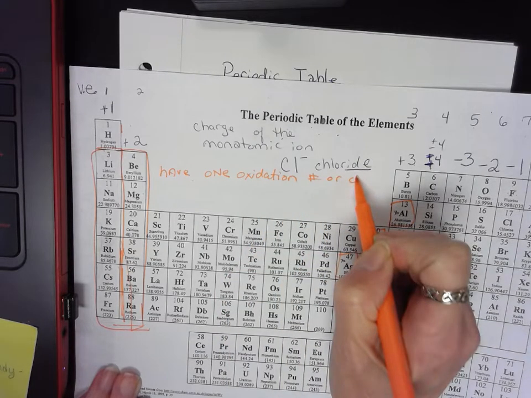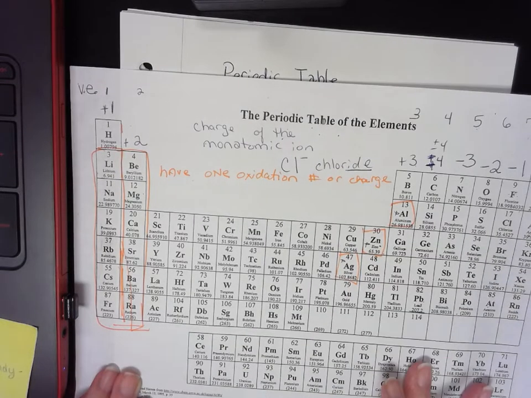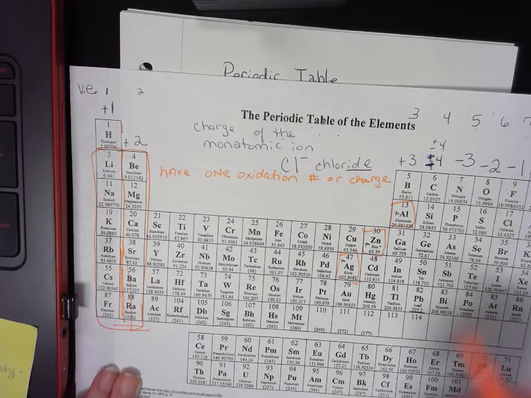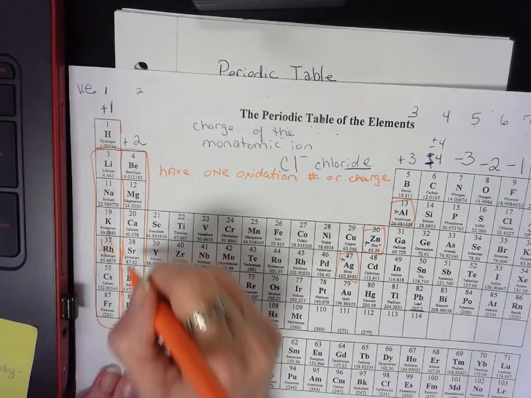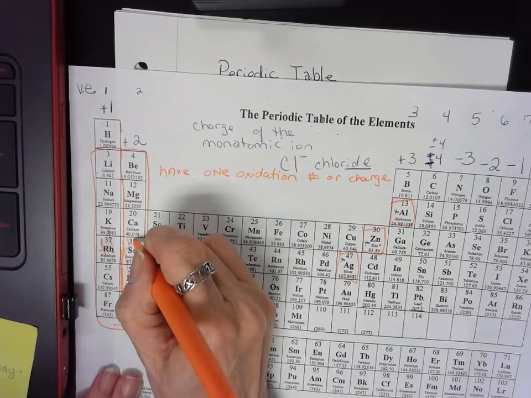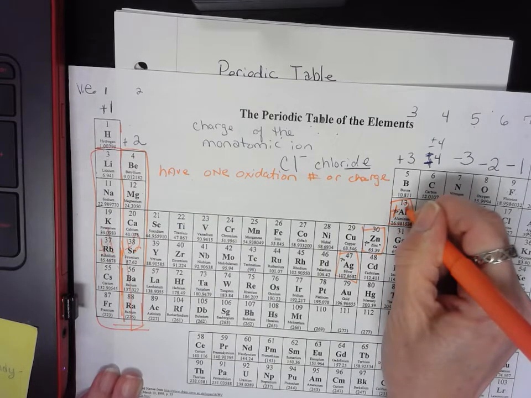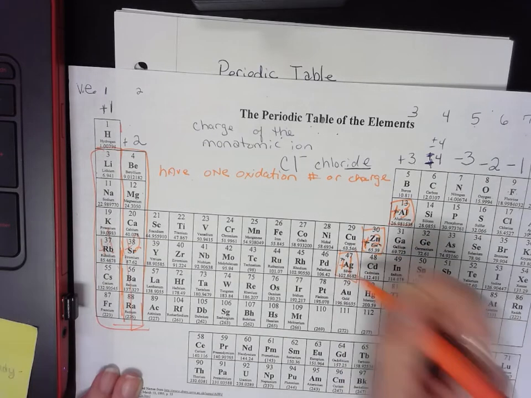Everything else is multivalent. It can form different charges. Okay? But remember, these are going to form +1. These are going to form +2. Aluminum is always going to form a +3. Zinc, a +2. And silver, a +1. Okay? 3, 2, 1.